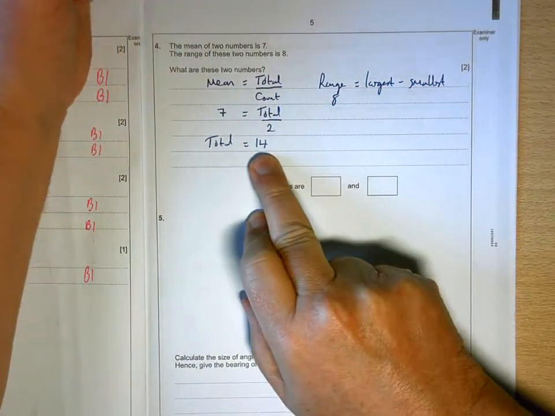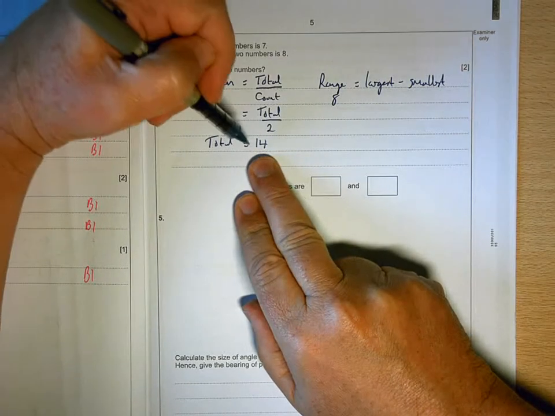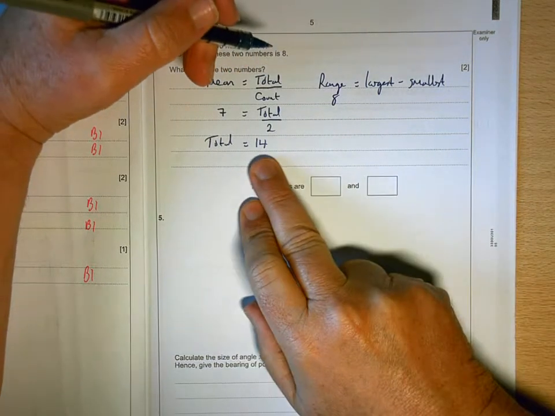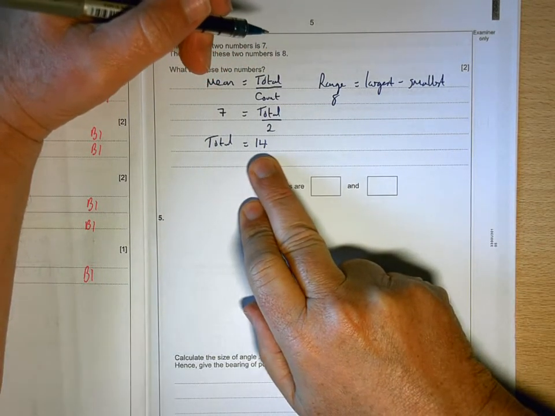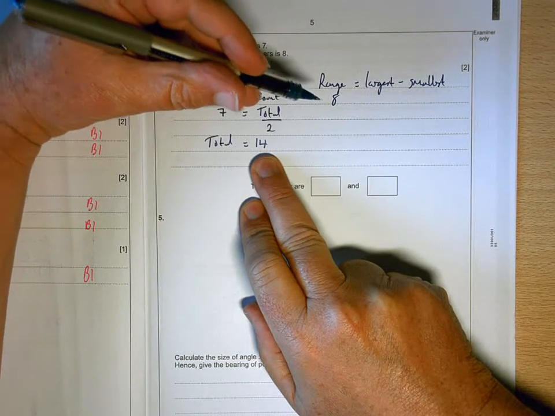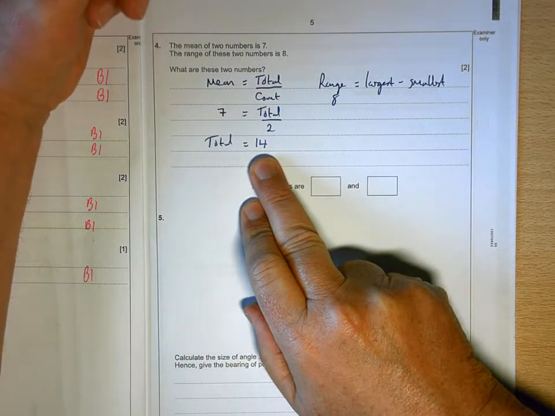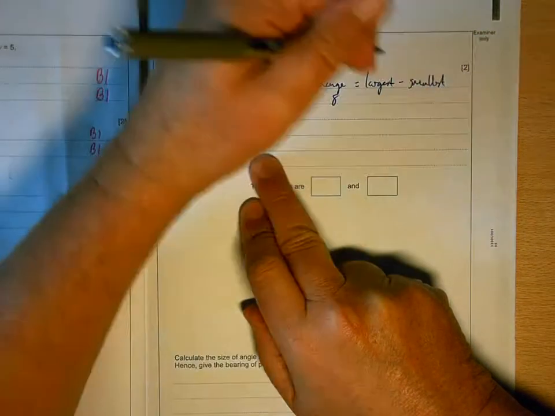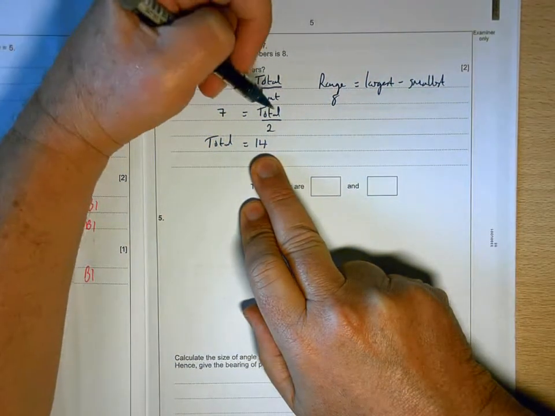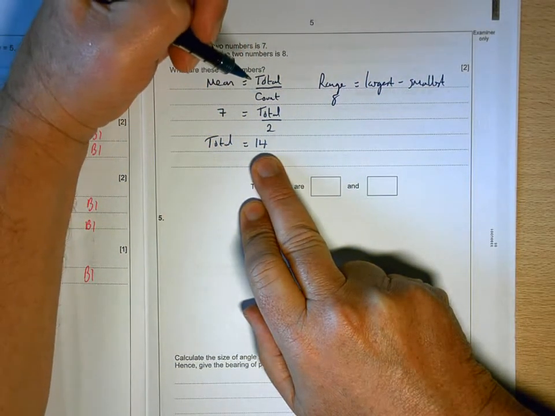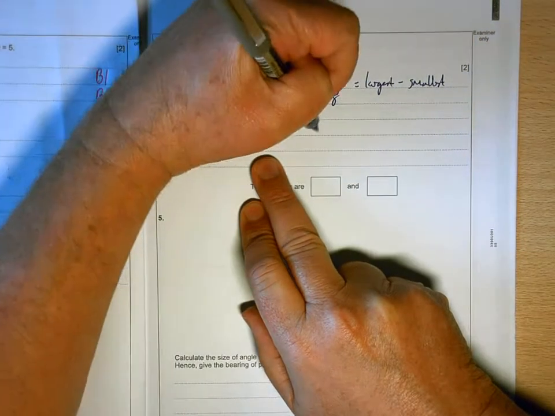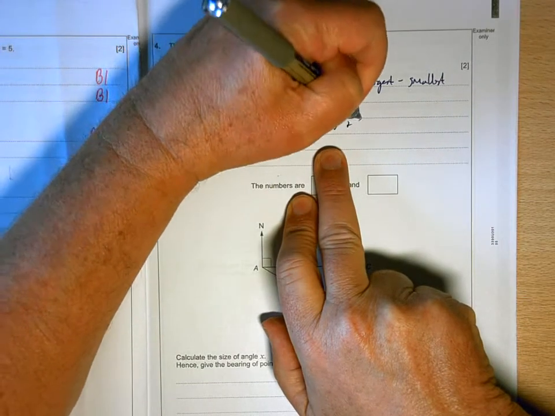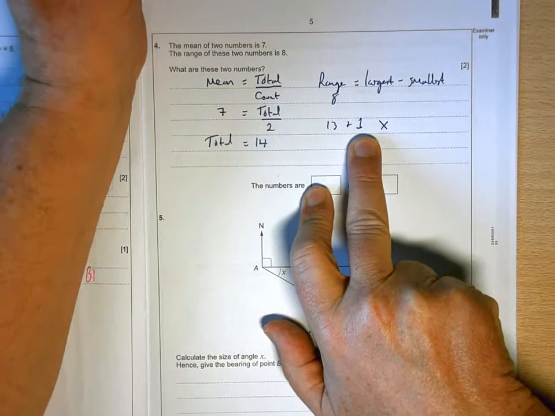So for example, they could be 13 and 1, but if they were 13 and 1, their range wouldn't be 8. Okay, so it's not 13 and 1. It could be 12 and 2, but when you take 12 and 2 away, you don't get 8. It could be 11 and 3, and if you take 11 and 3 away from each other, so if I go through that, it could be 13 and 1. No, because the range is 12.